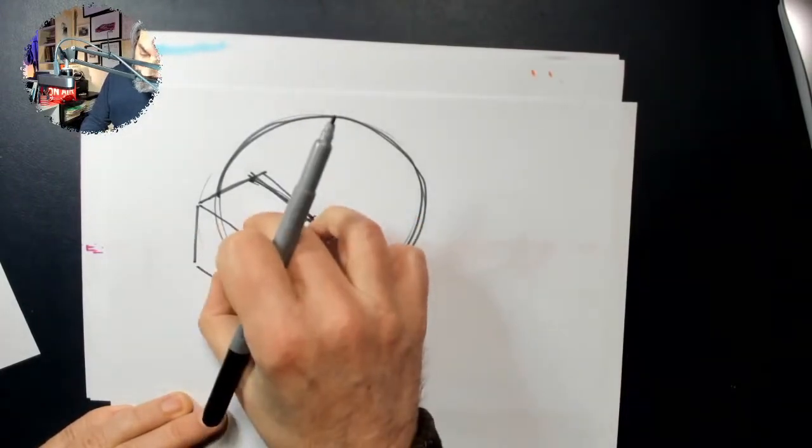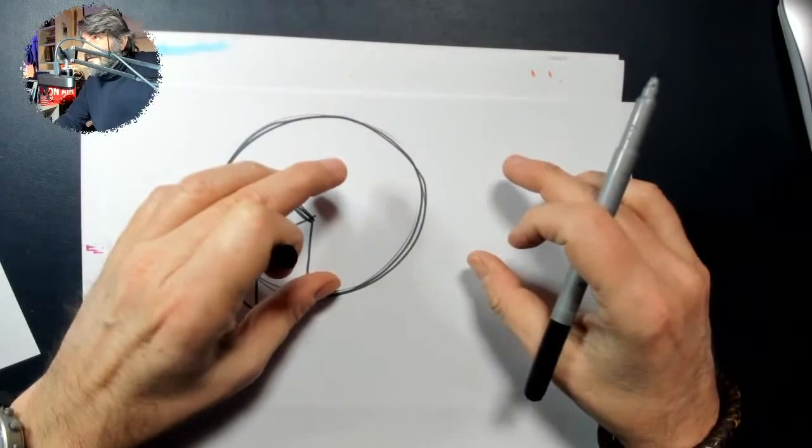It's like this cube is inside our sphere.